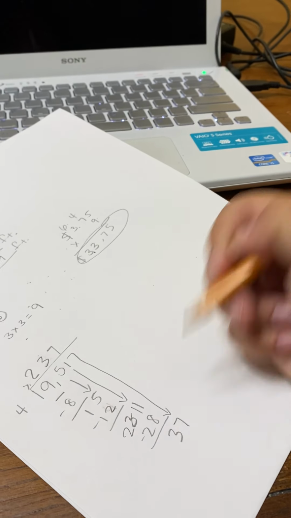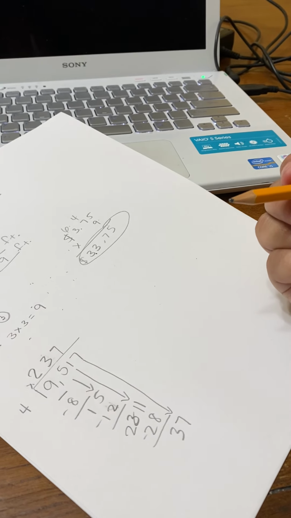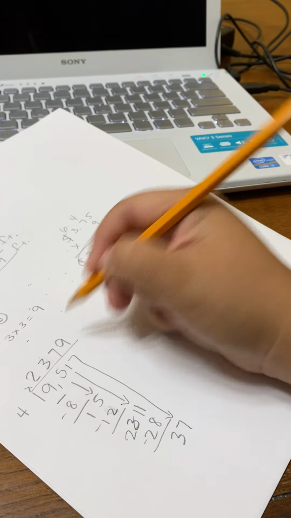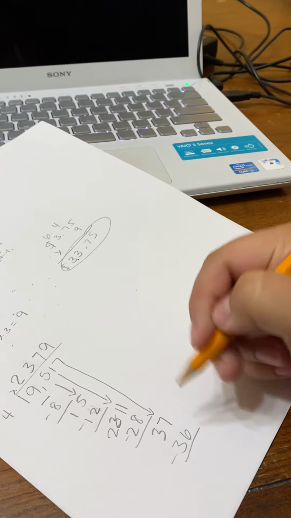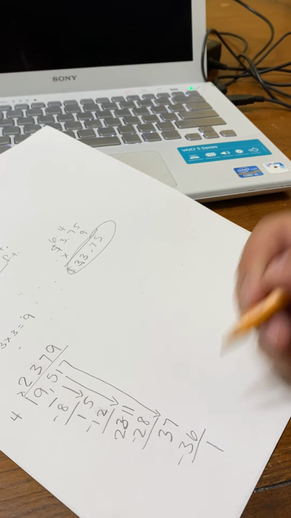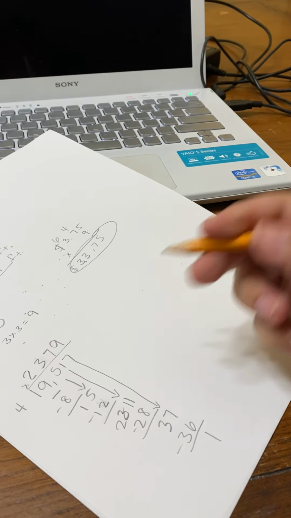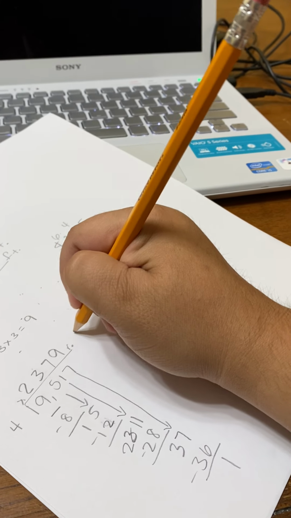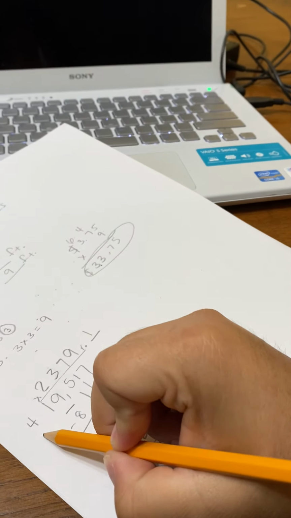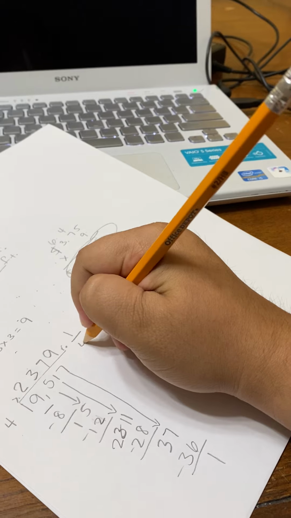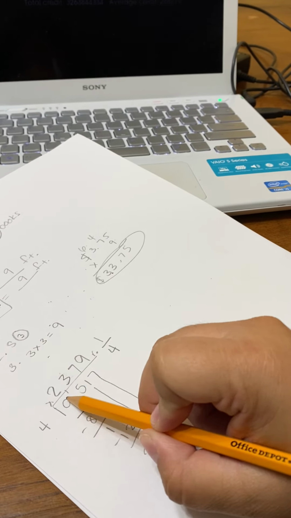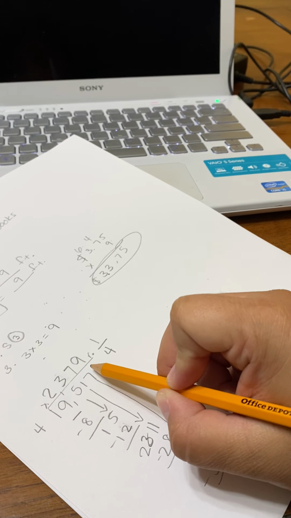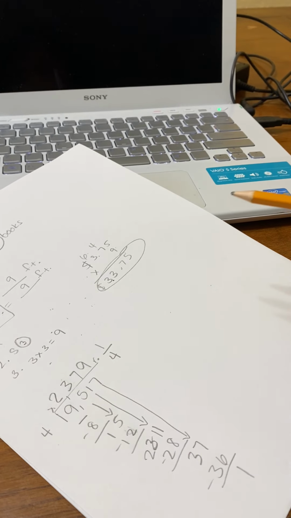Bring down the 7. 4 times what is close to 37? My answer is 9, because 9 times 4 is 36. 7 minus 6 is 1. They want a remainder to be a fraction, so remainder 1 over the number that we're dividing by, which is 4. So my answer is 2,379 and 1 over 4.